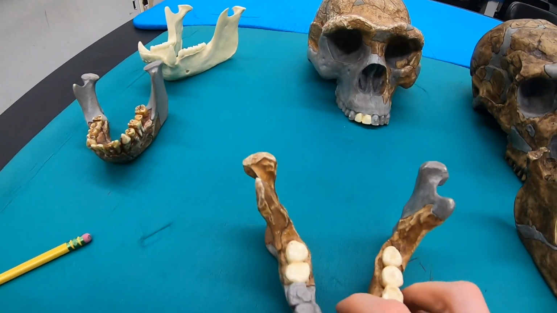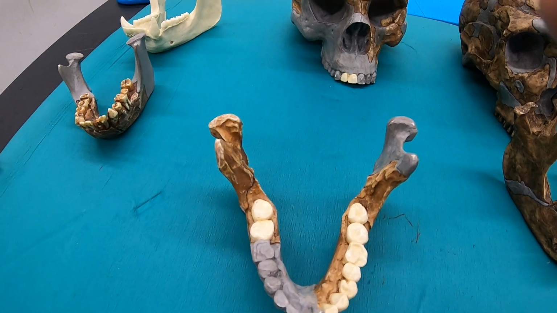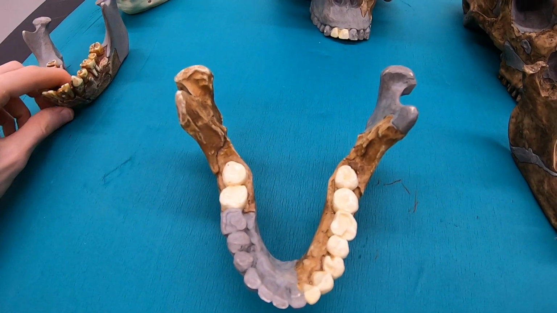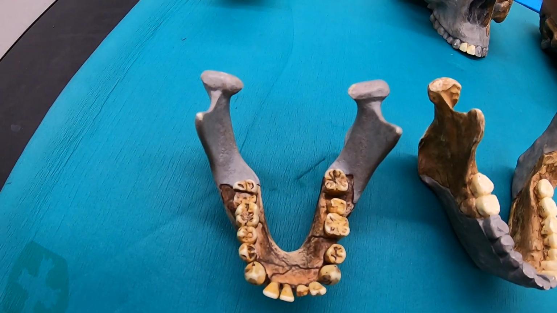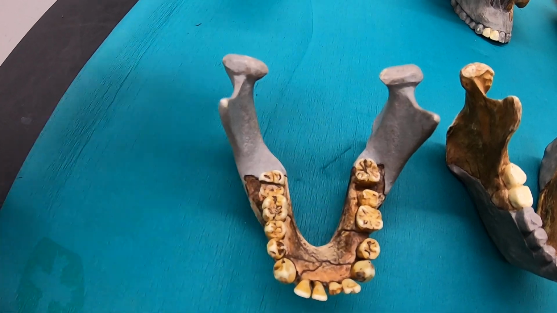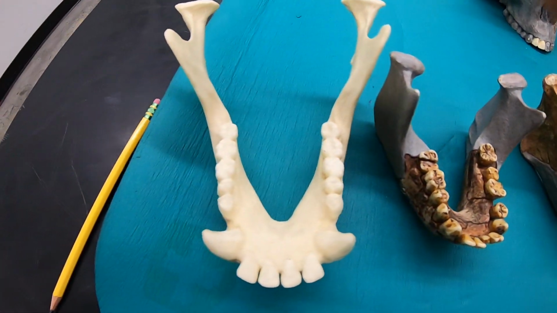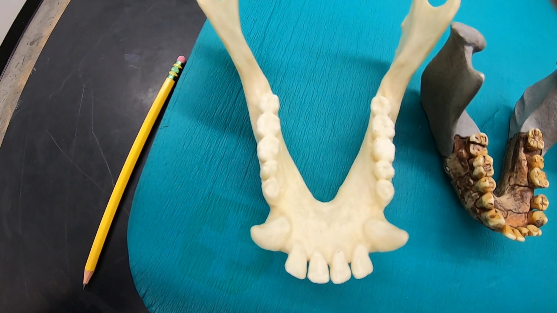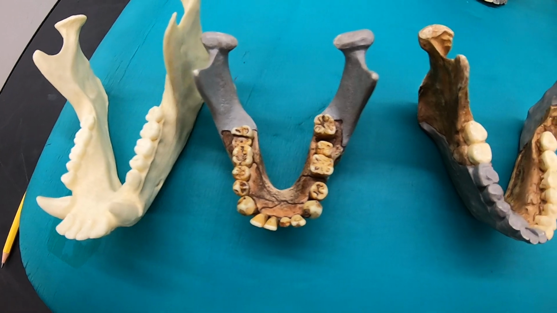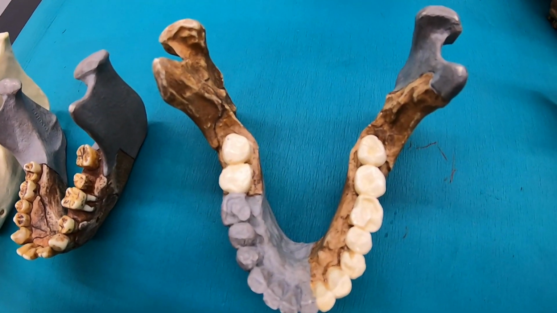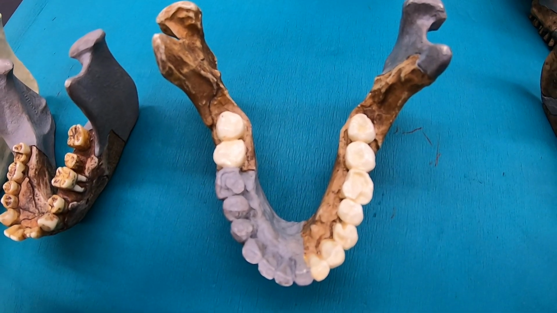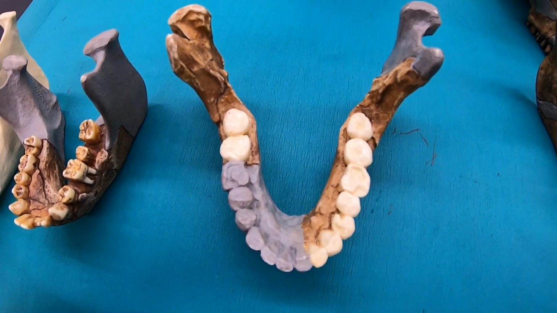If we look at the mandible of Homo erectus, we can see that the mandible has a distinctive parabola shape. That's quite distinctive from earlier hominins like Ardipithecus, for instance, that had a more rectangular shape, a shape that is more commonly seen in chimpanzees like we see here. So this shift to a more parabola shape in the dental arcade is a feature of the genus Homo.